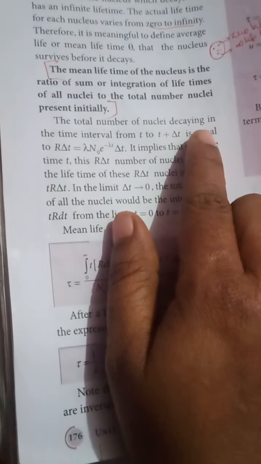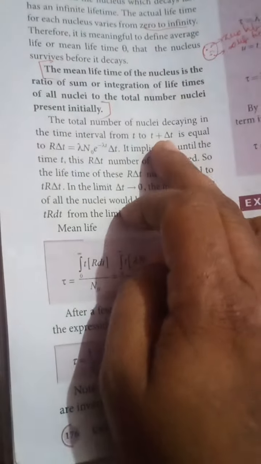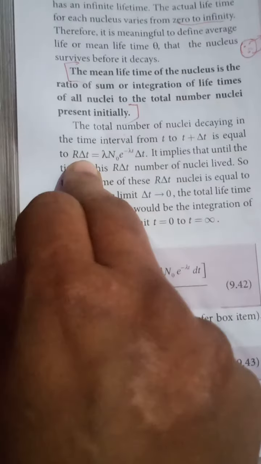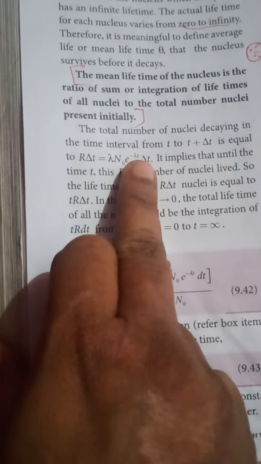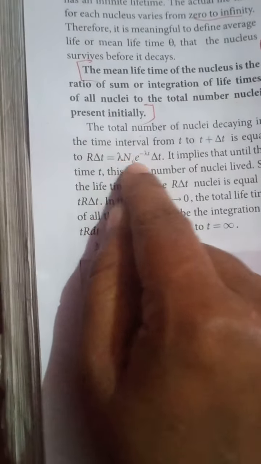The total number of nuclei decaying in the time interval from t to t plus delta t is R delta t, which is equal to lambda N0 e to the minus lambda t delta t. R is nothing but the activity. We know this equation already, and I'm just multiplying it with the time change.